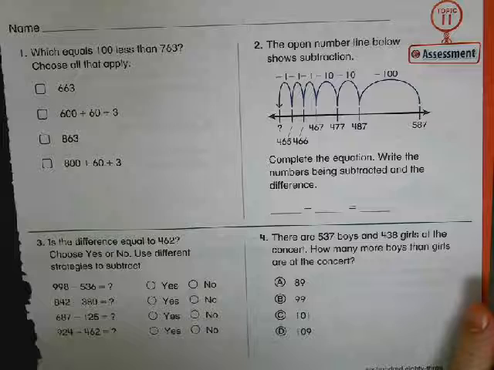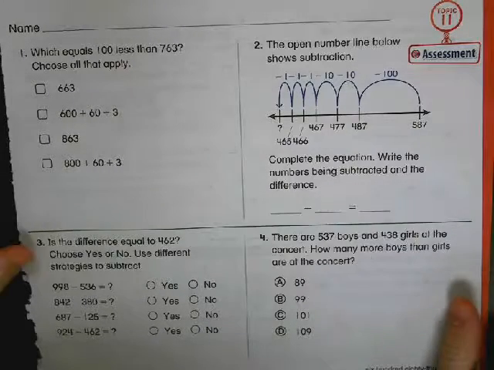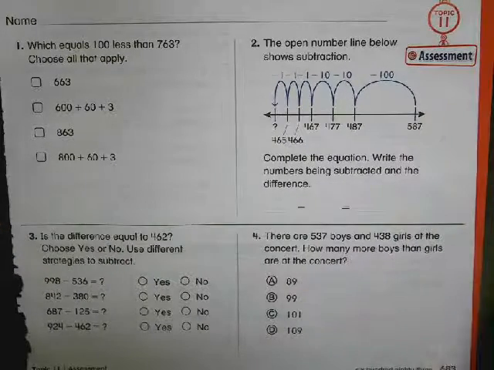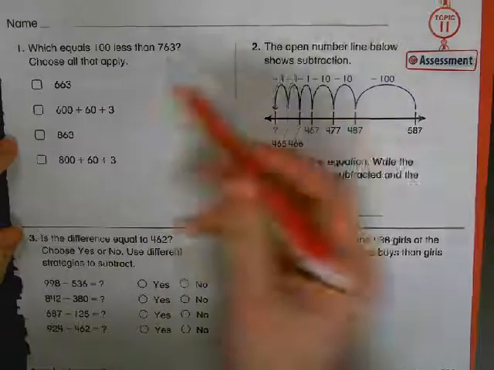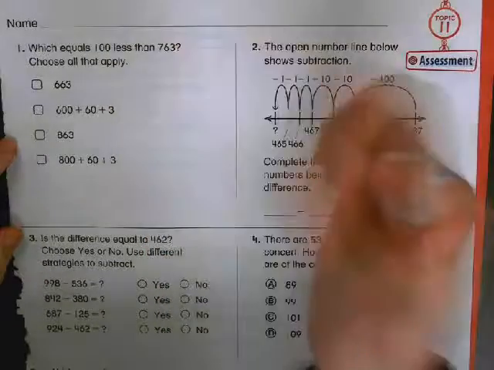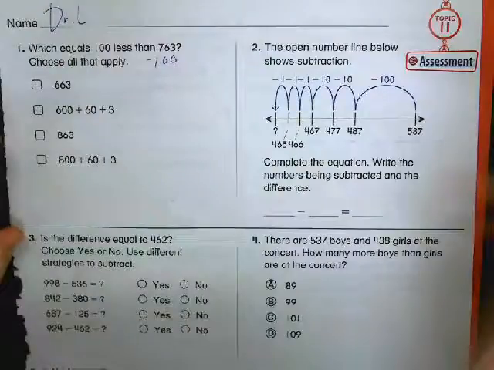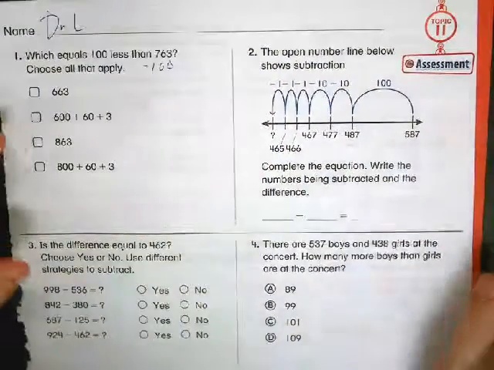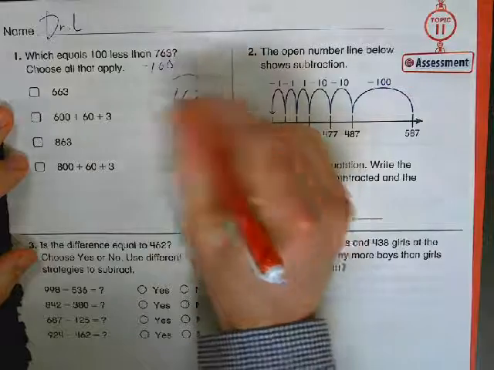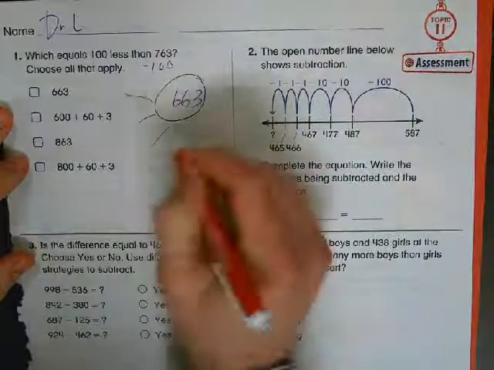Make sure that you get your work done today and you take the other part home for homework and you actually study through this. So, number one, it says which equals 100 less than 763. Well, 763 minus 100. Well, I'm sure you already put your name on it. If you didn't, there you go. Equals 663.